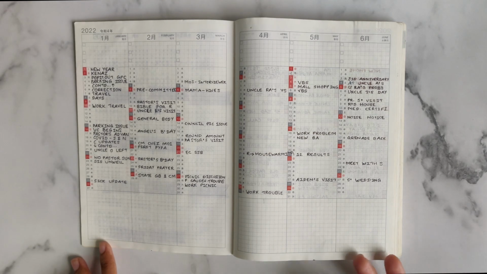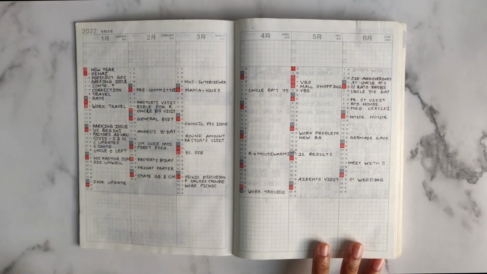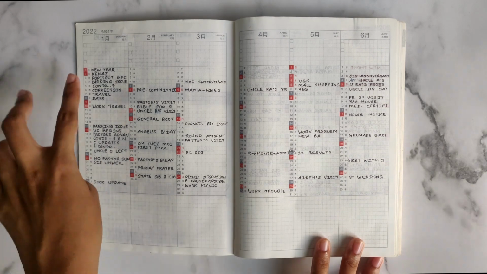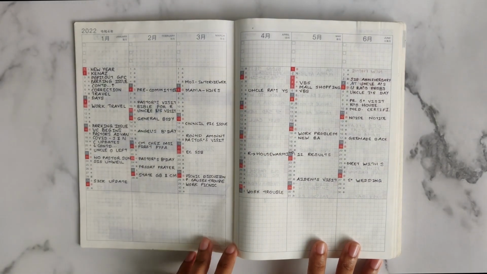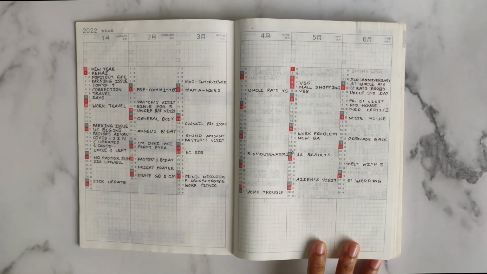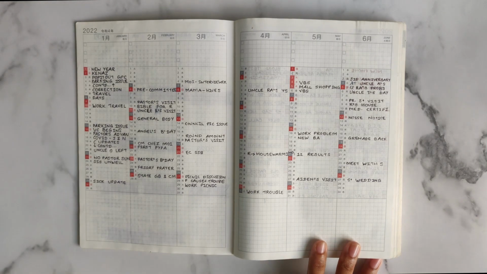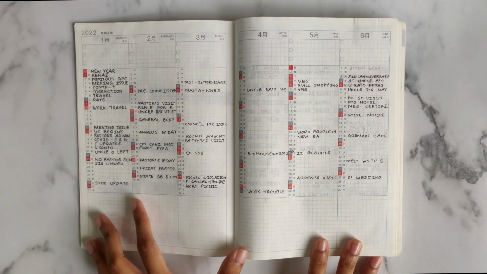Does not really bother me. Maybe you could decorate it if you're really into that, but I've left it blank as far as this year was concerned. Now you might just notice that some are more packed, some are a lot blanker than the others, and the reason is because one, I probably did not use the daily spreads for those months, and two, also because I don't write everything over here.